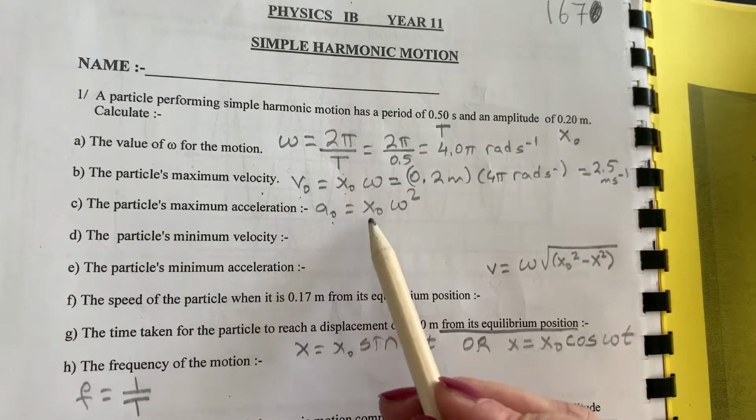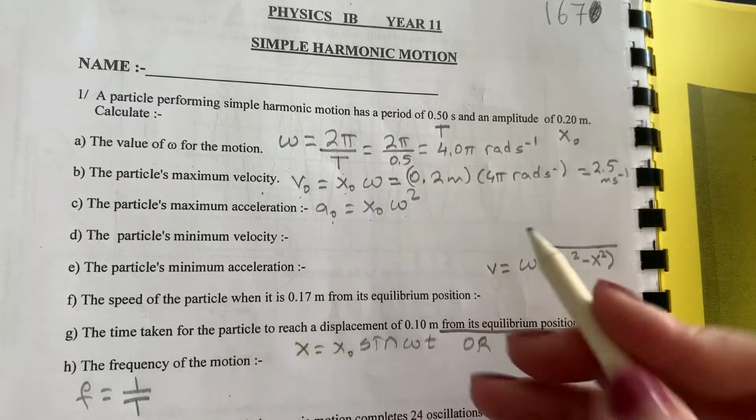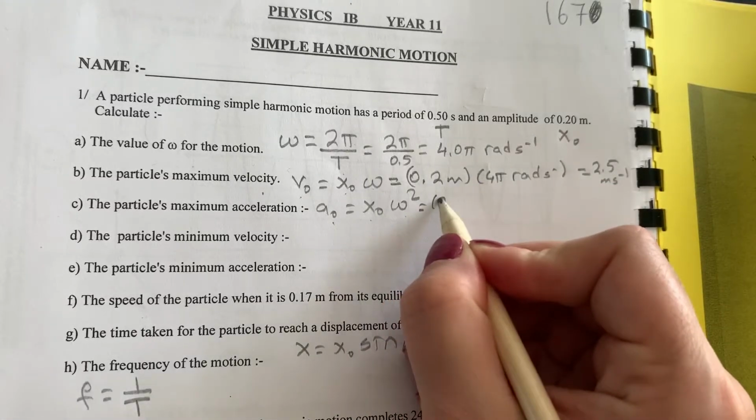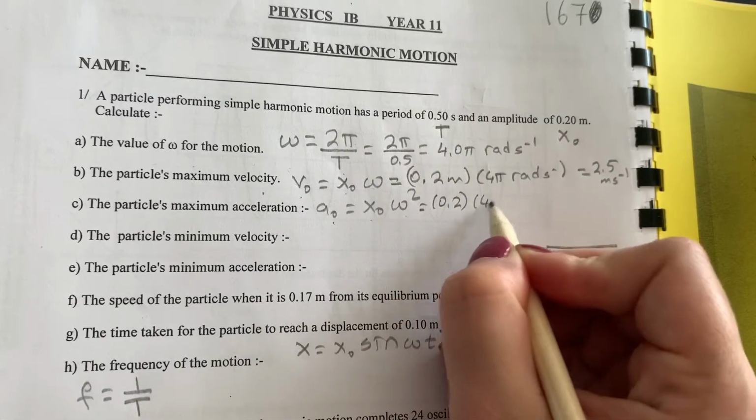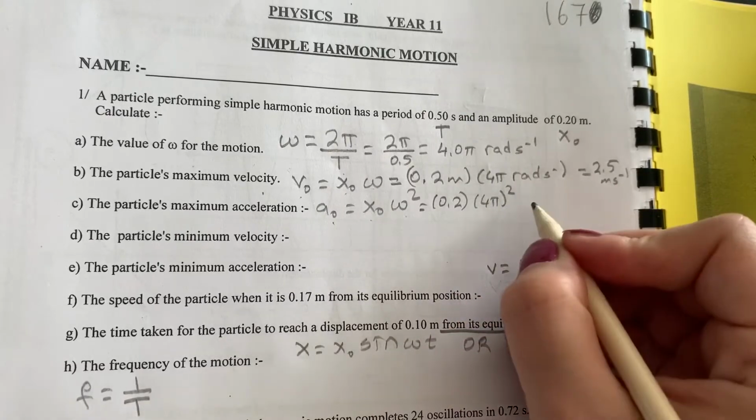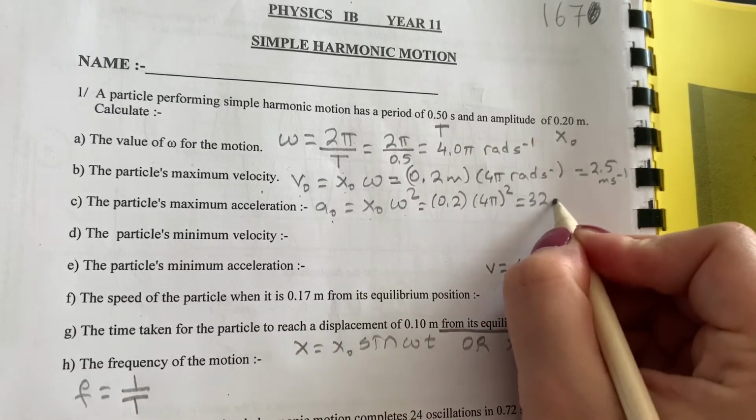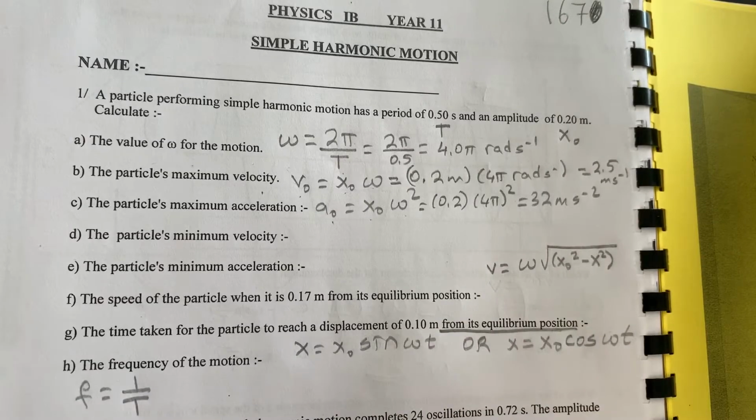Maximum acceleration is x0 omega squared. Substitution gives 0.2 times (4 pi) squared, which calculates to 32 meters per second squared.